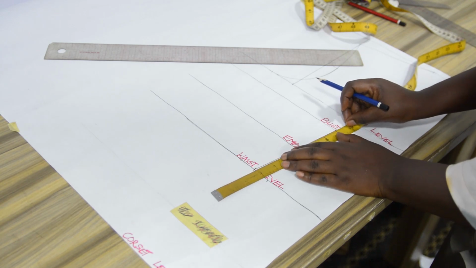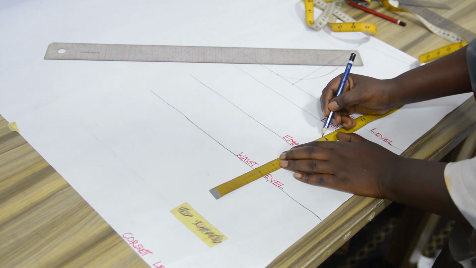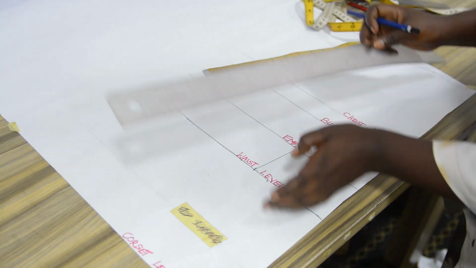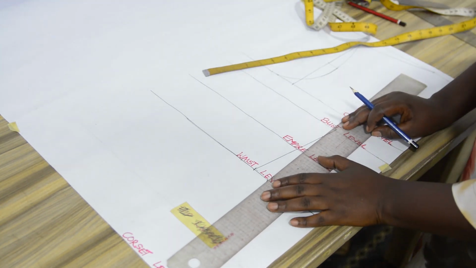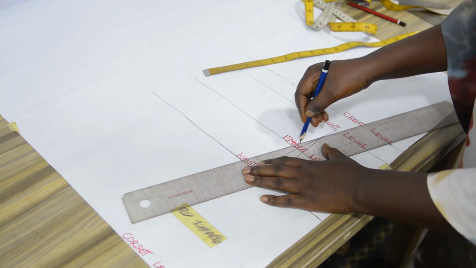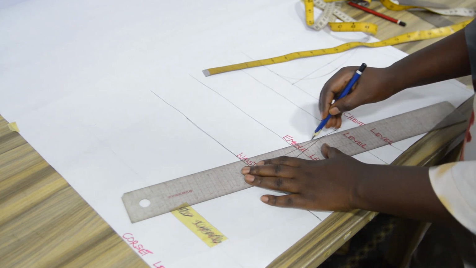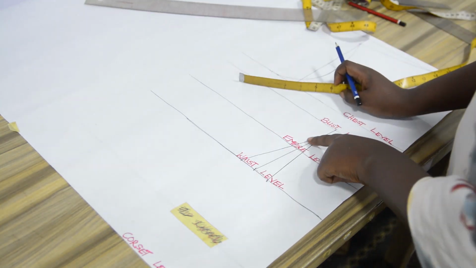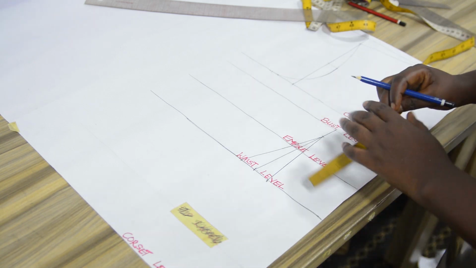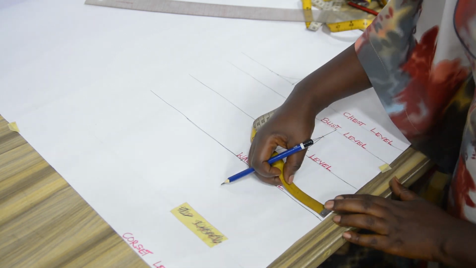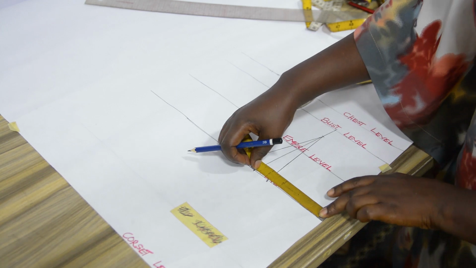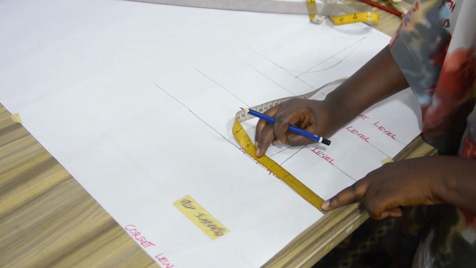So I'm taking this downward by 1 inch from the bust point, and I'll connect to the 2 points of 1 inch. Then I will extend this downward to the corset length. In doing this, I will confirm the measurement I have from my center front to the mid dart.